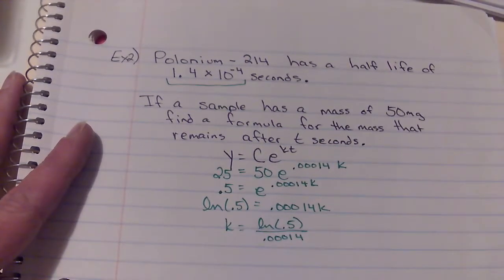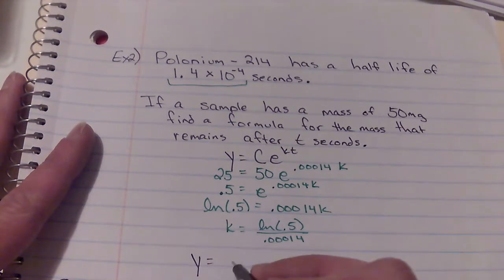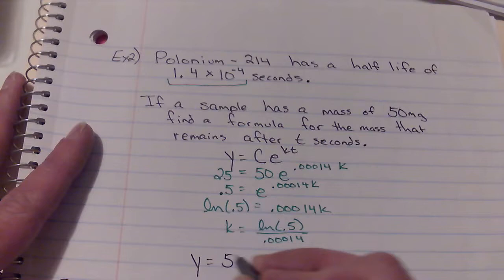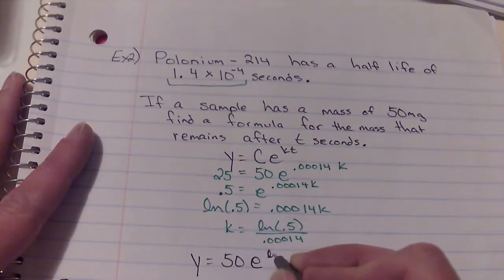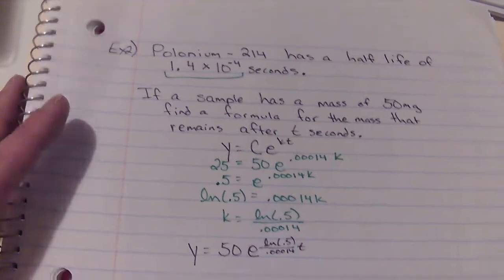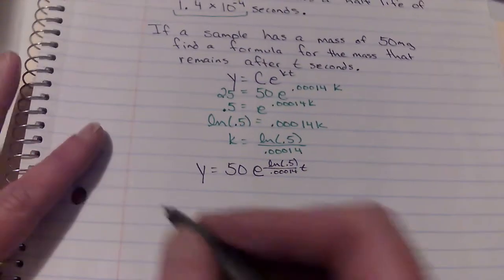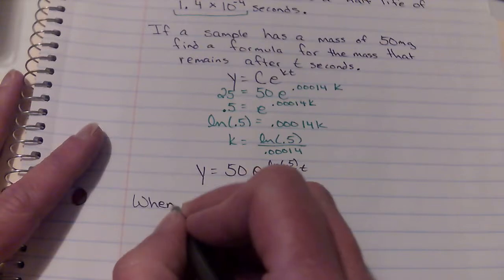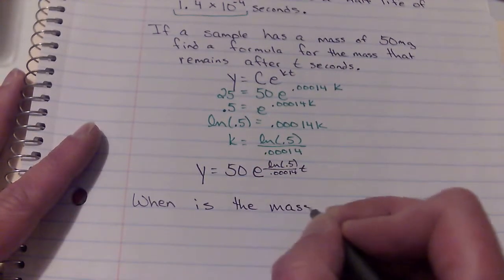So our formula would be y equals 50 e to the natural log of 0.5 divided by 0.00014 t. So what if they asked when is the mass 40?